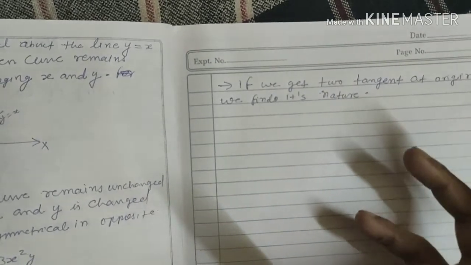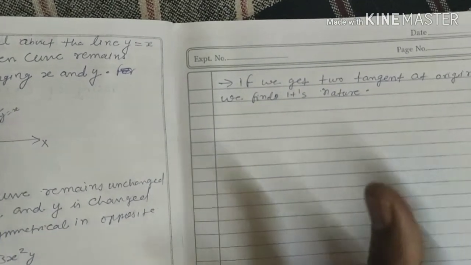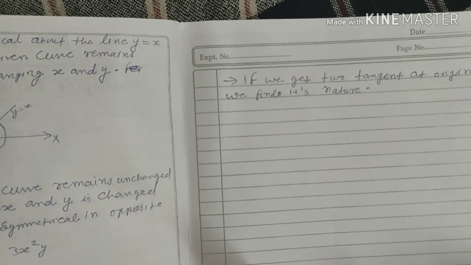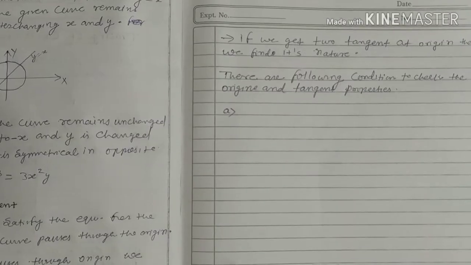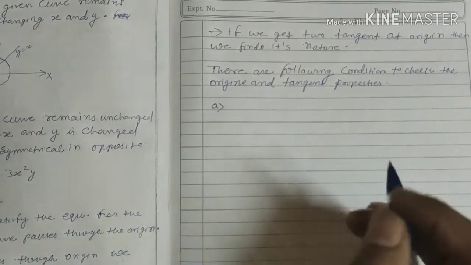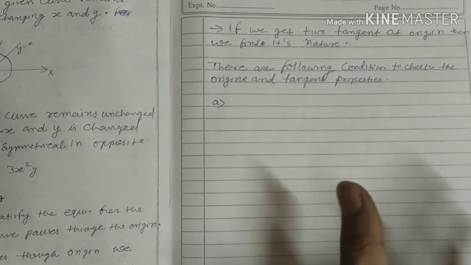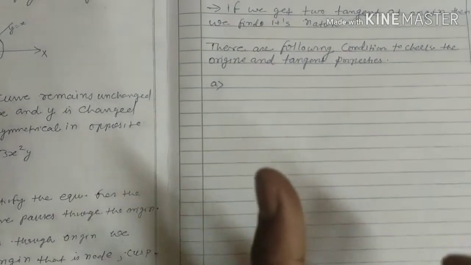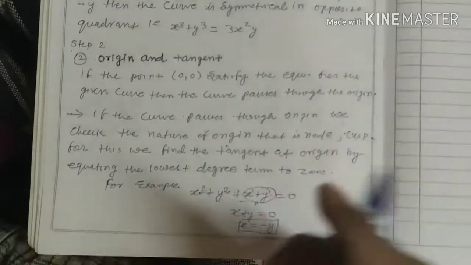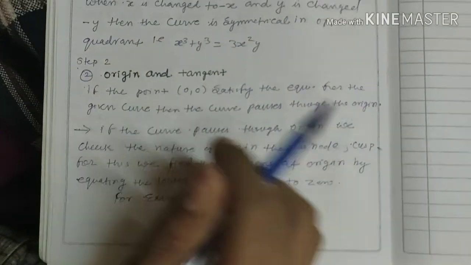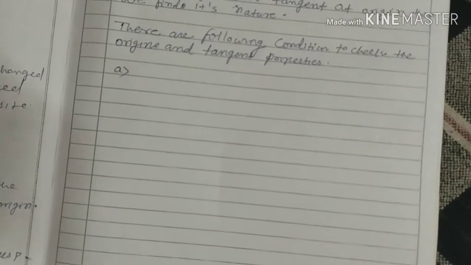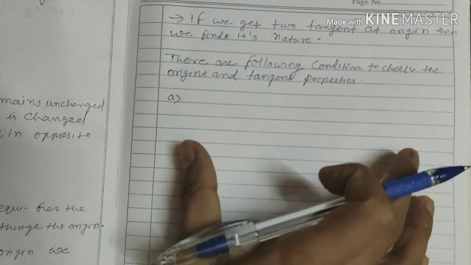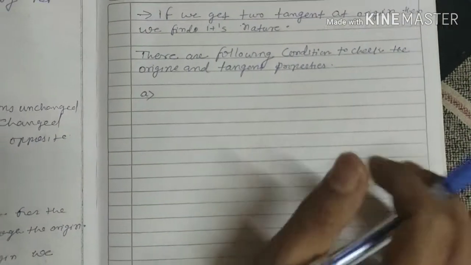There are following conditions to check the origin and tangent property. So our second step is origin and tangent, with following steps, like the symmetry.